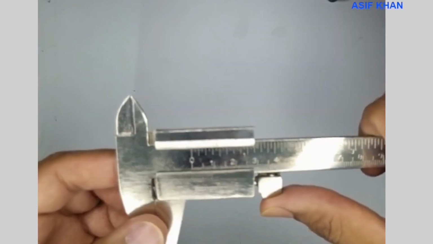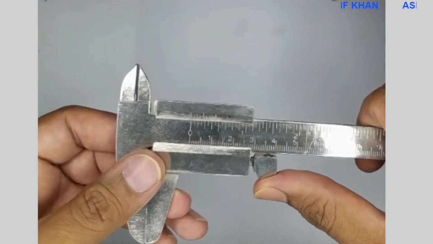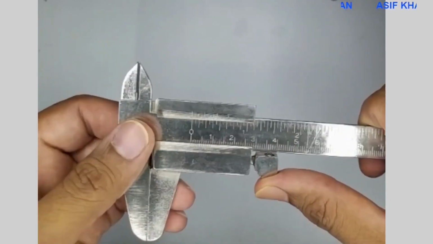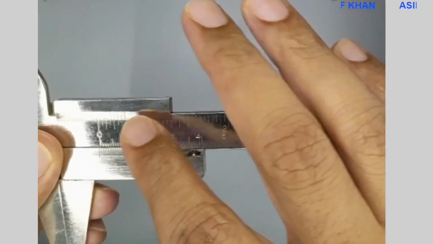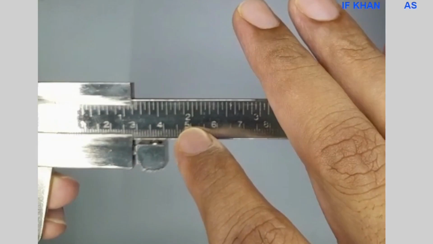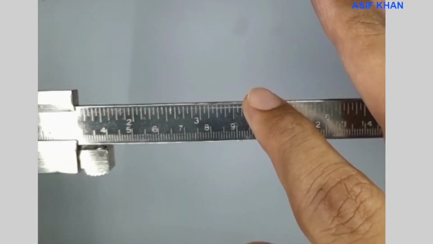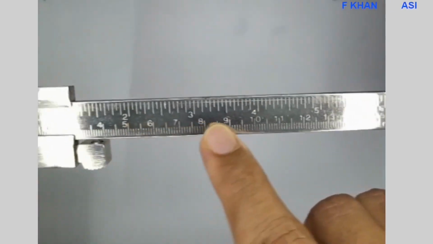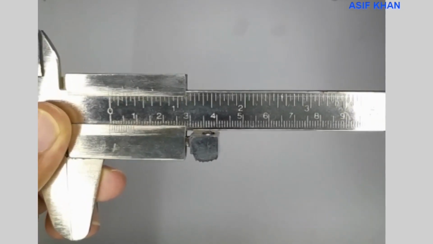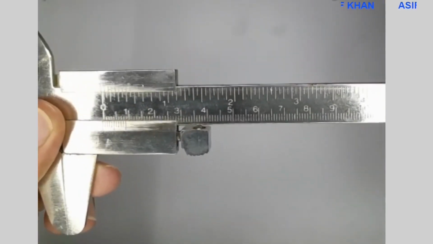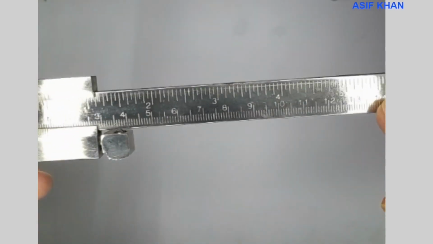We have seen the measurement procedure for using the Vernier calipers. Let us now take the measurements using Vernier calipers practically. So I have a Vernier calipers. You can see that this is the main scale, which has the divisions mainly in centimeters on the lower side and in inches on the upper side. We mostly use the centimeter divisions, and each centimeter is further divided into millimeters. There are 10 divisions for every centimeter. Therefore, the smallest division on the main scale is 1 millimeter.